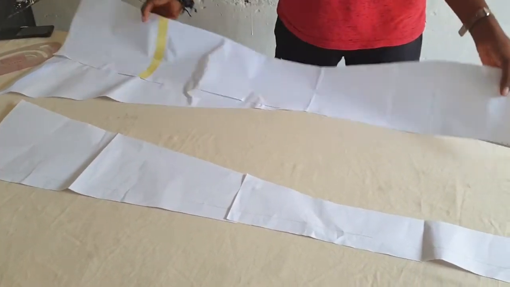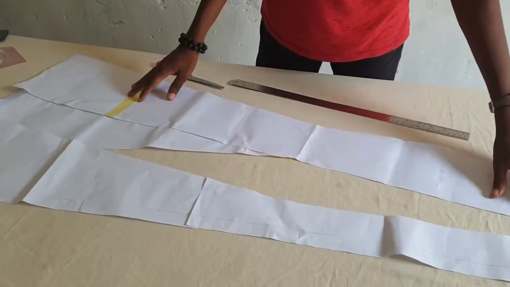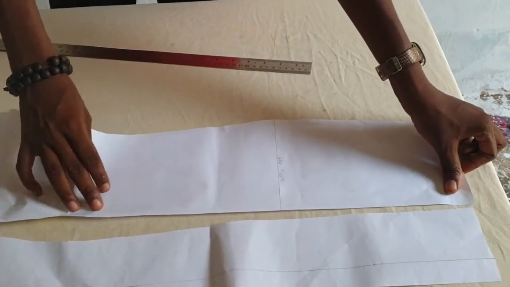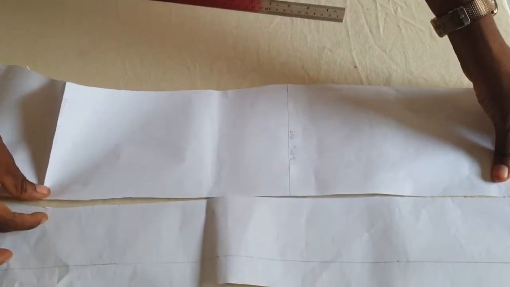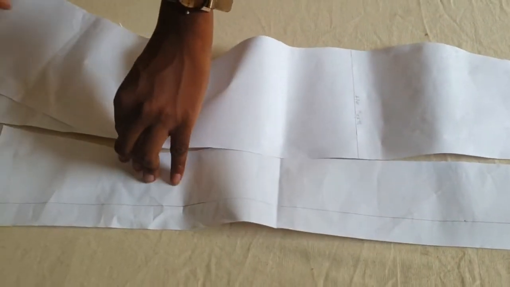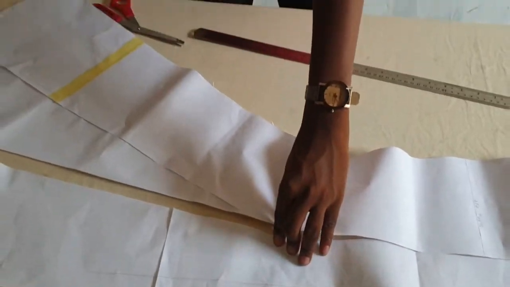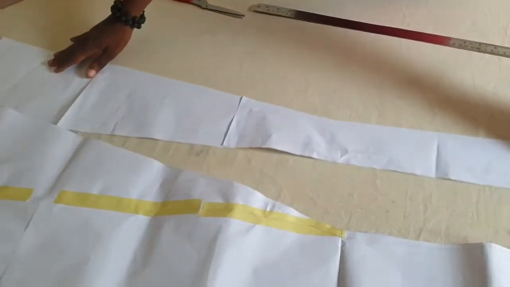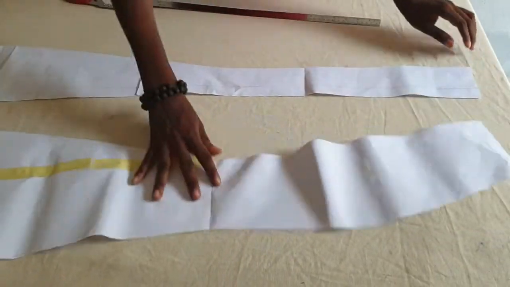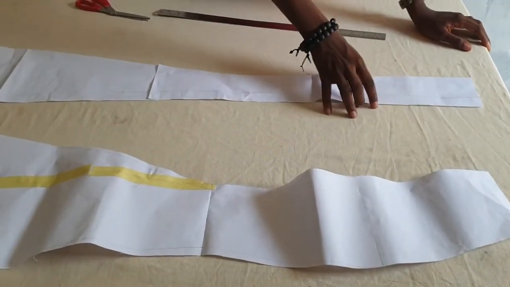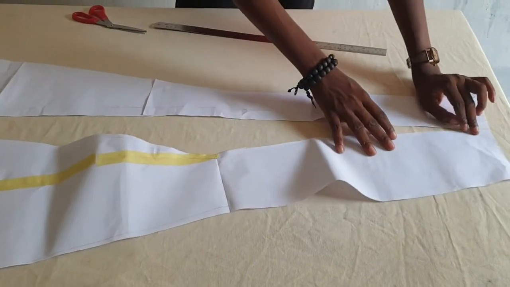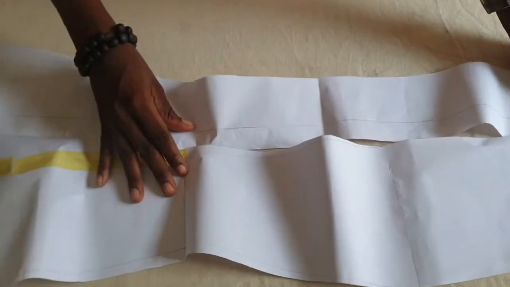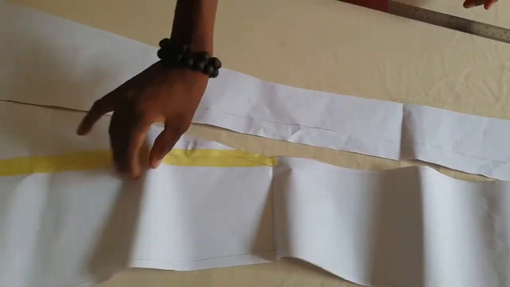And you need this for this part where the hip is. So you just join together. You can see that the shape is already coming out, and then join together. And you do the same thing for this part. After you have joined the other part of this middle panel, so you have this, and that as well. You have this one there. So that's all about the panel.